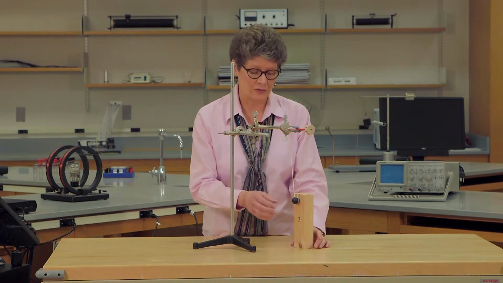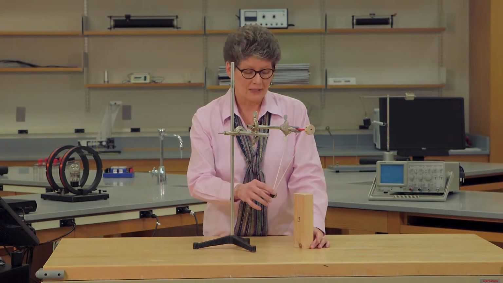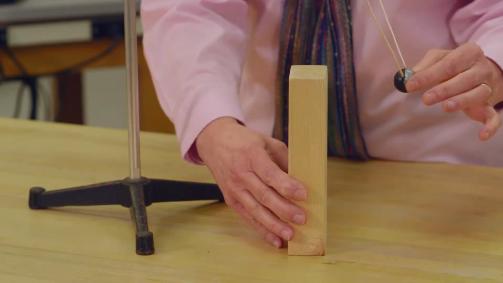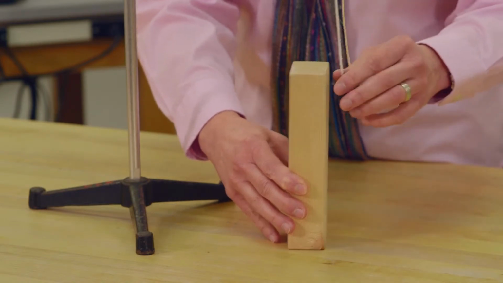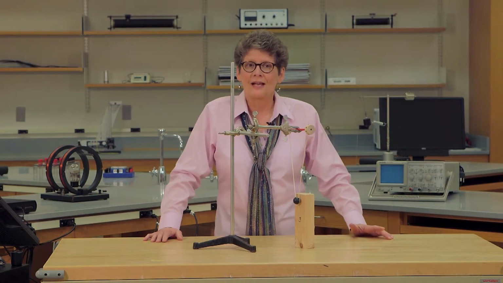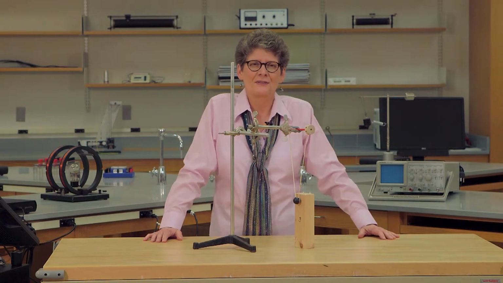Just to demonstrate the two sides of the ball, side A is not bouncy, not elastic, whereas side B is bouncy, elastic. So my question to you is, which side will knock over the block? Please take a moment and record your answer.